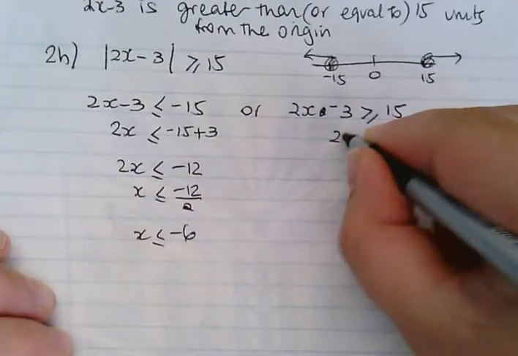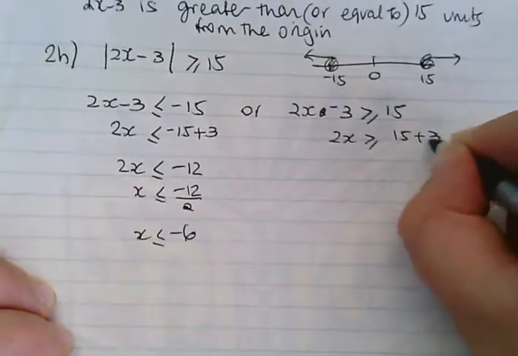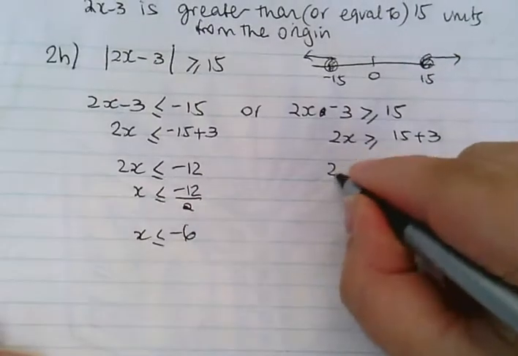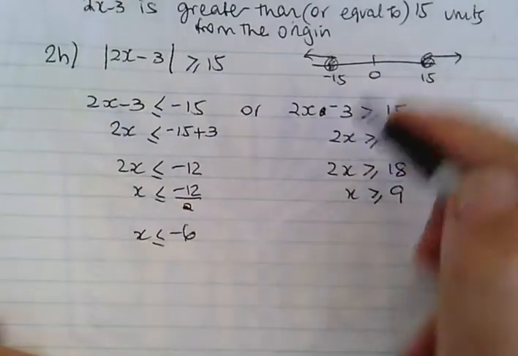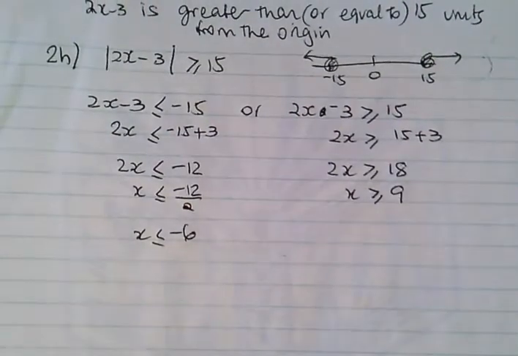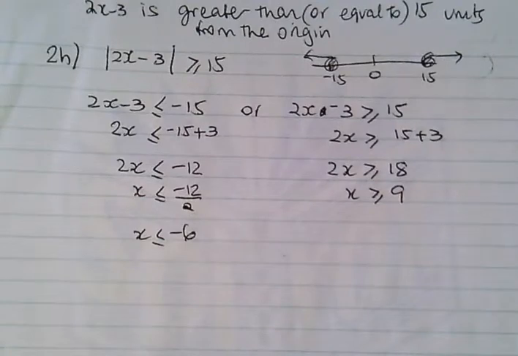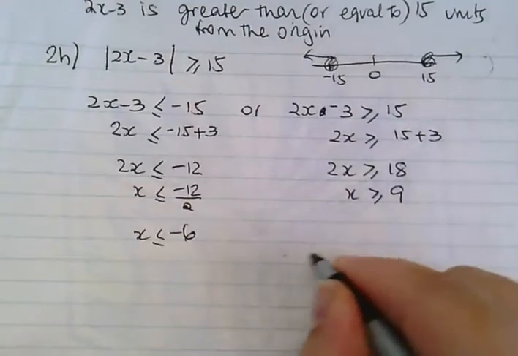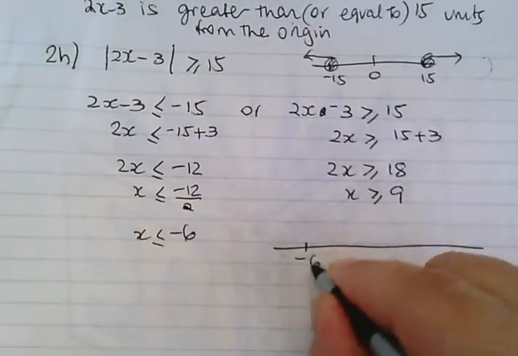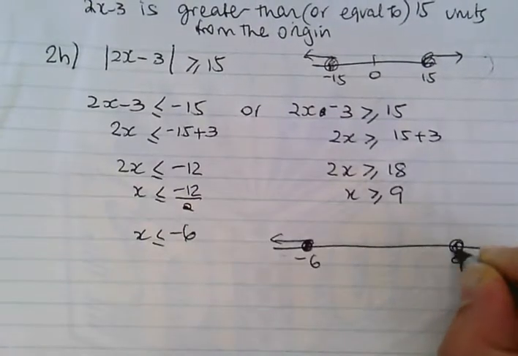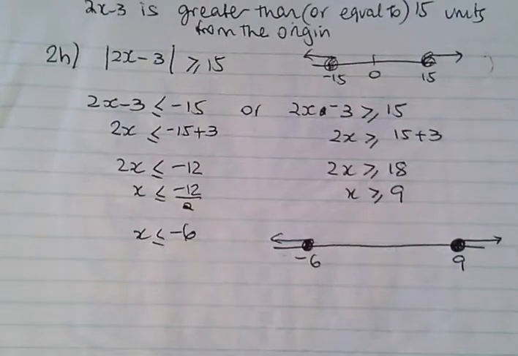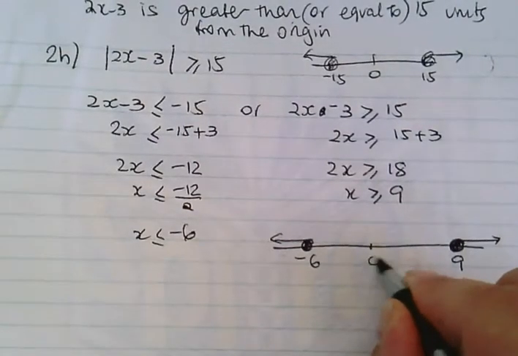And our other solution, 2x is greater than or equal to 15 plus 3. 2x is greater than or equal to 18. X is greater than or equal to 9. That is not my solution up the top that I sketched. That is just helping me understand how to write these two equations out. Okay? So my solution, if I do want to sketch that on the number line, x is less than or equal to negative 6. X is greater than or equal to 9. Please, you do not need to write every single other number in between. If you want to, you could roughly put where 0 is.